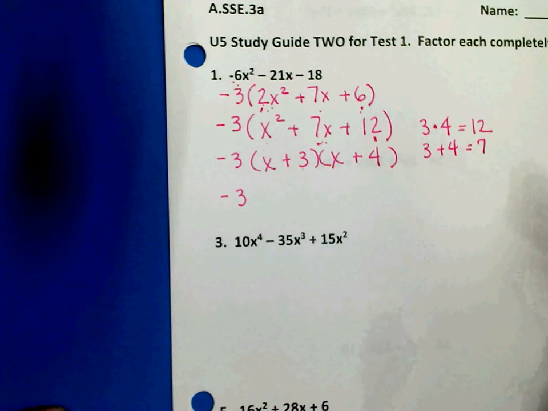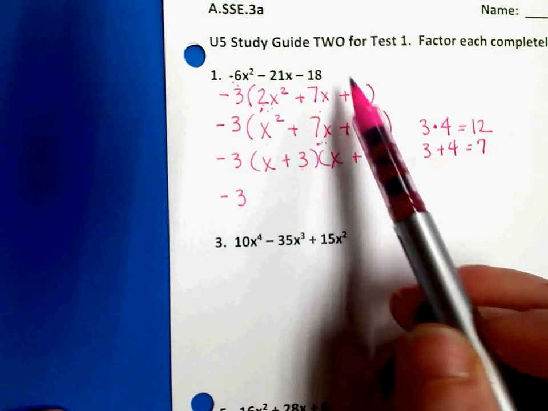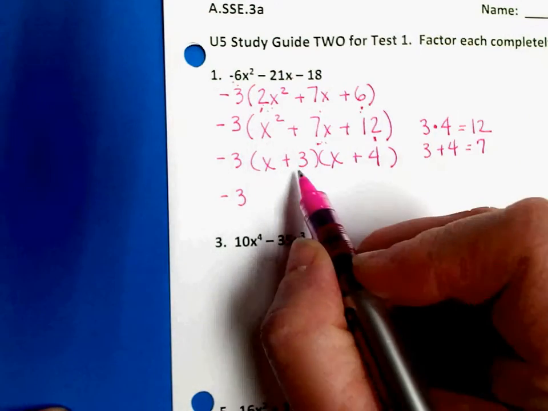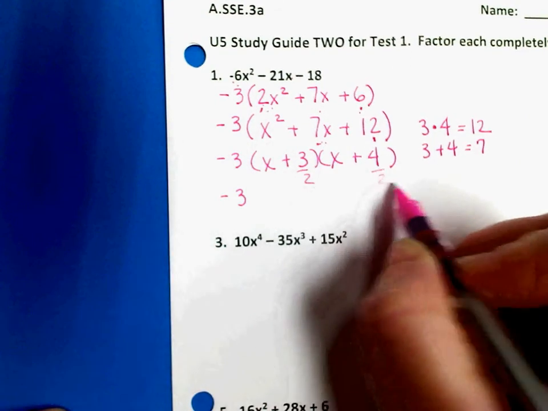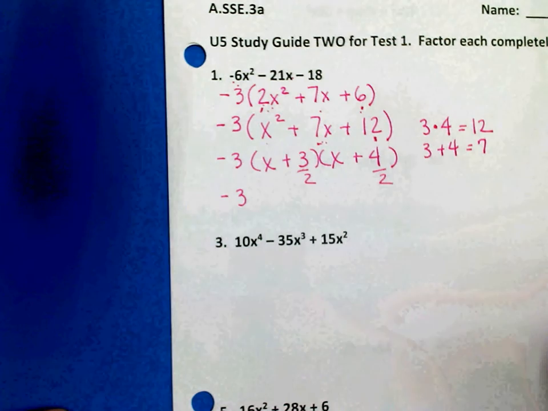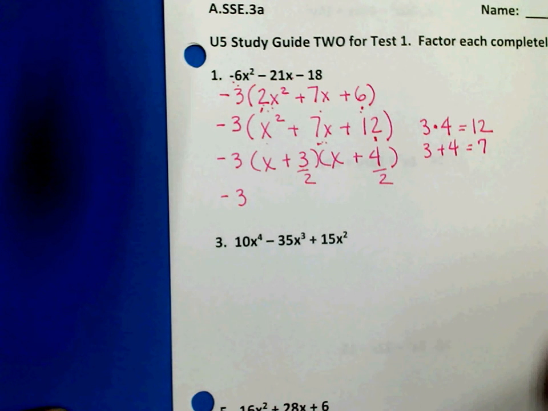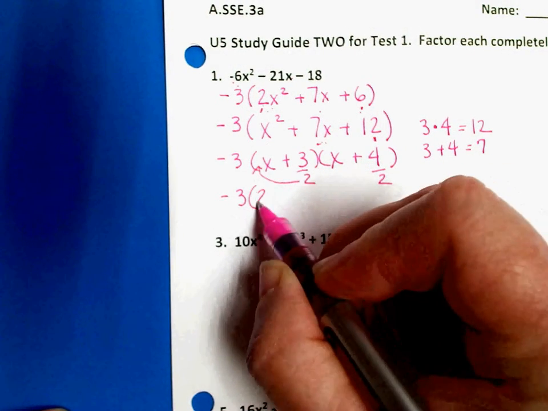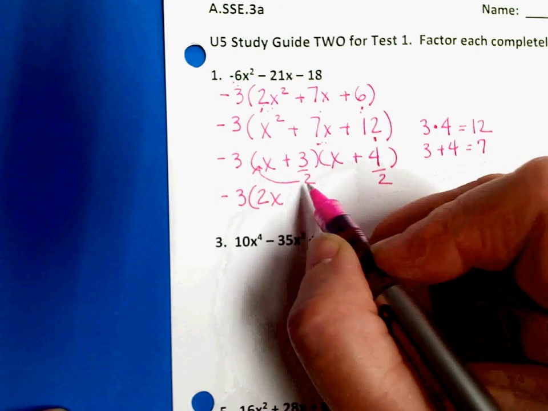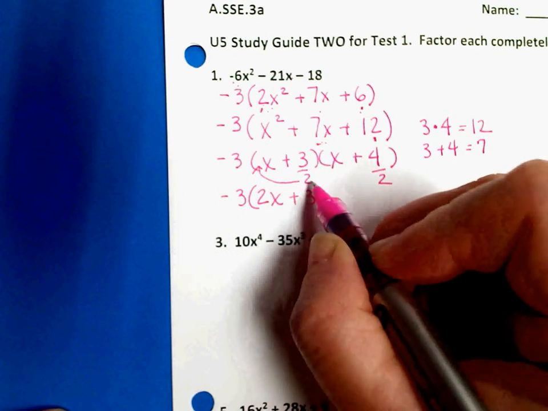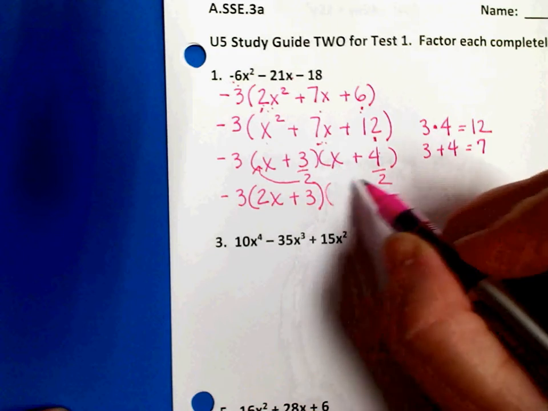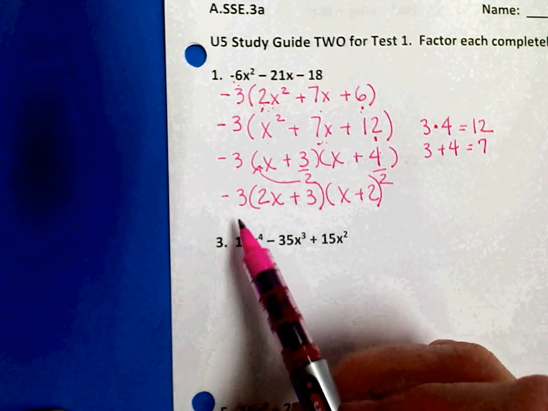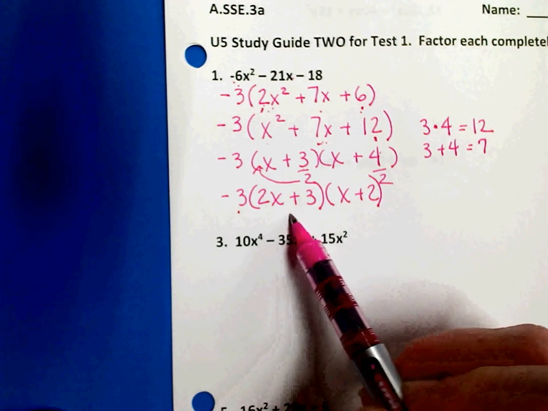And now, because I did take this 2 and multiply it over here, I need to undo that part. So I'm going to put the 2 back on the bottoms. 3 over 2 does not reduce to a whole number, so I'm just going to move the 2 up. That's why we call it the bottoms up method. It's the bottom number moving up. 4 over 2 does reduce to just 2, so this one will be x plus 2. So here's my final answer, the negative 3 times 2x plus 3 times x plus 2.